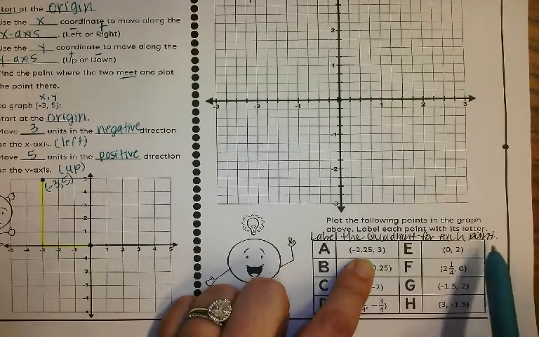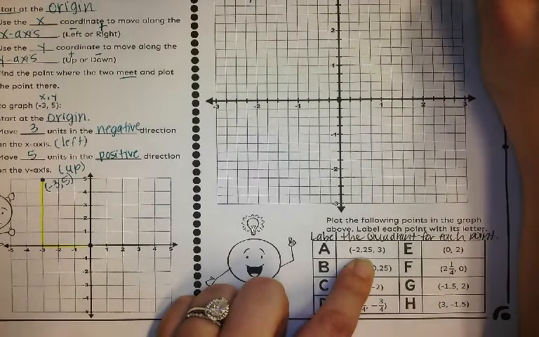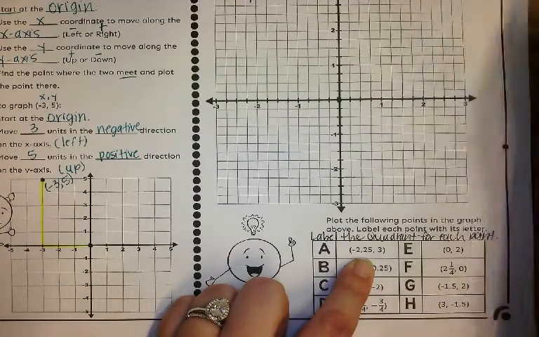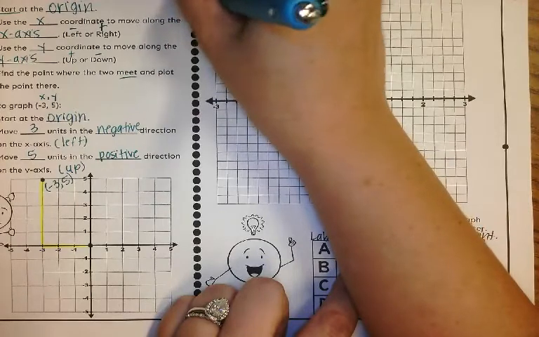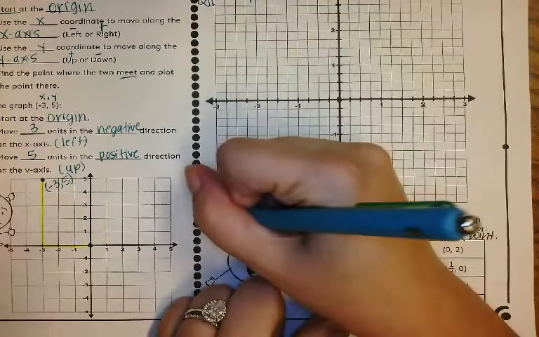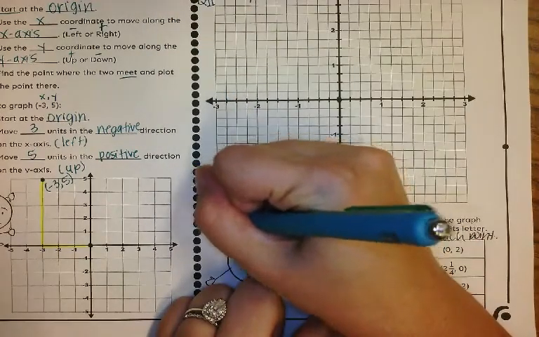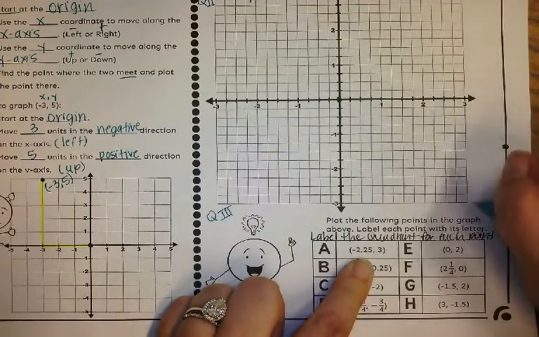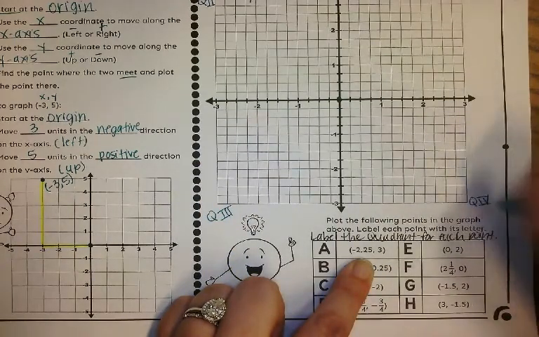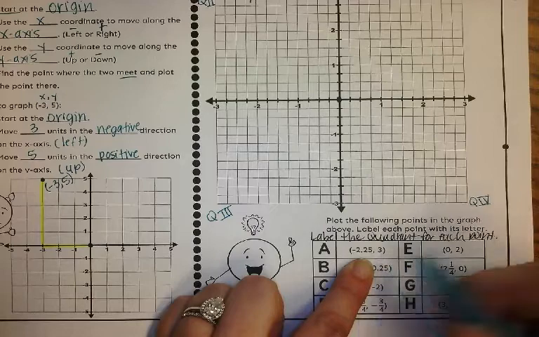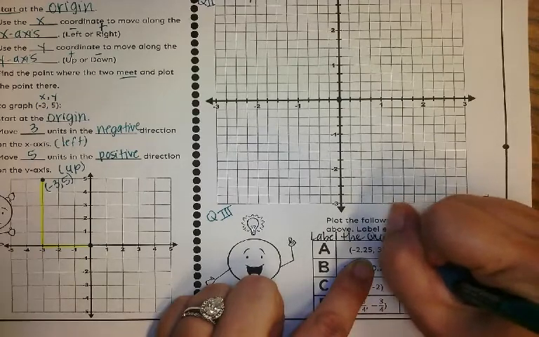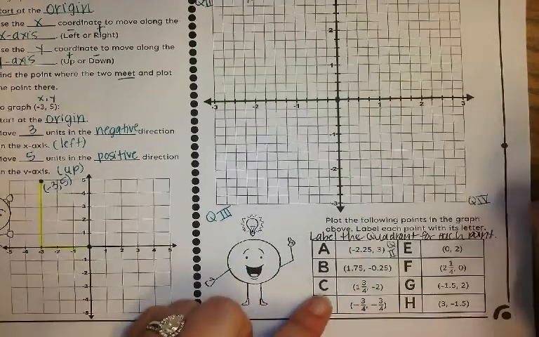Next, we want to label the quadrant for each point, and this is quadrant 1, quadrant 2, quadrant 3, and quadrant 4. So point A fell into quadrant 2.